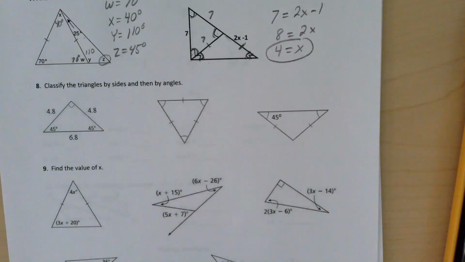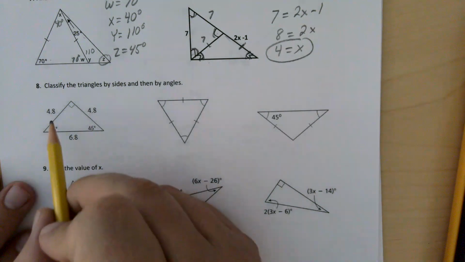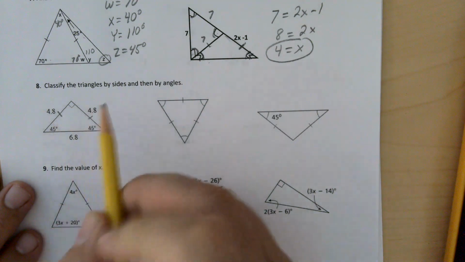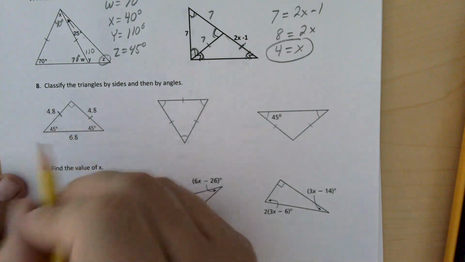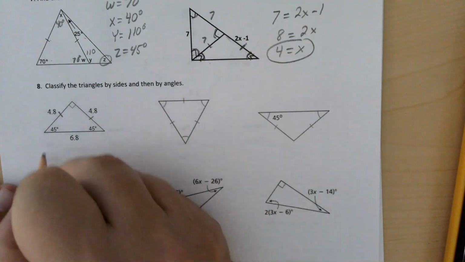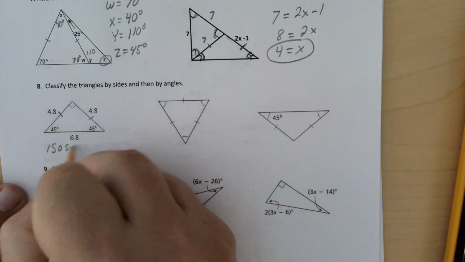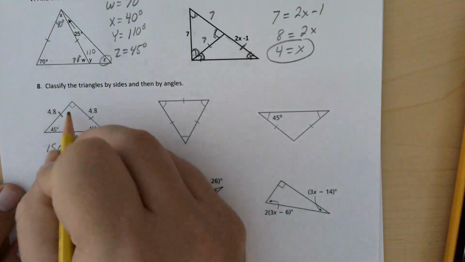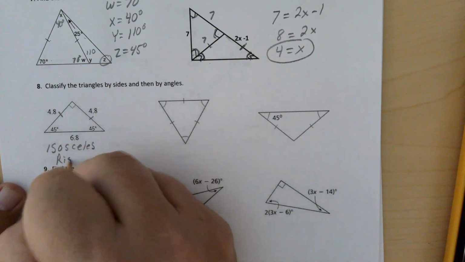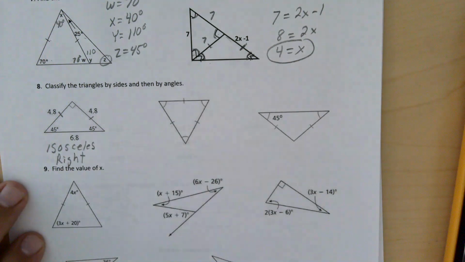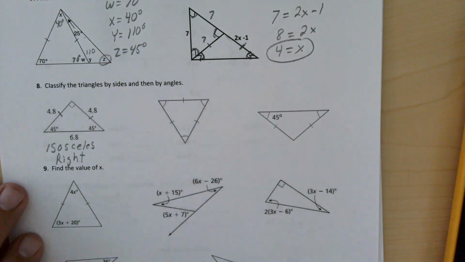Now we're supposed to classify the triangles by its side and its angles. So right away I can see that 2 of my sides are the same, the third side's different, so it's called an isosceles triangle. And the fact that we have a right angle, we call it a right isosceles triangle.